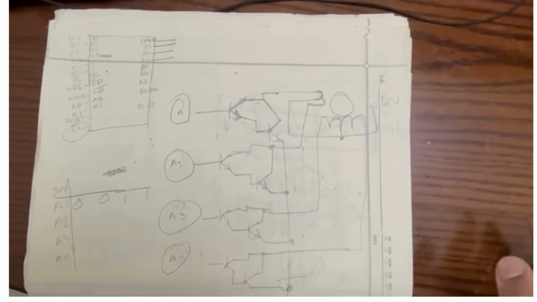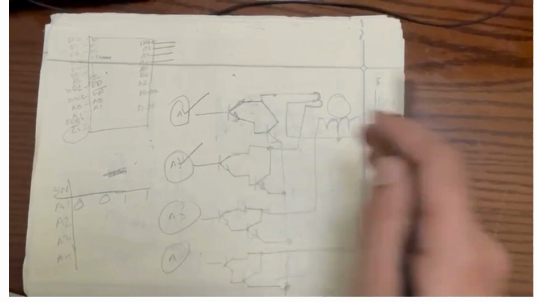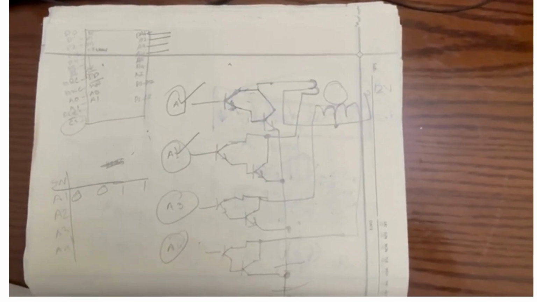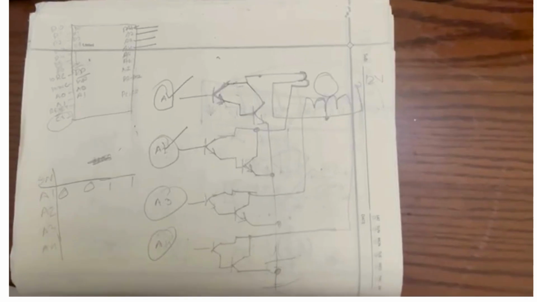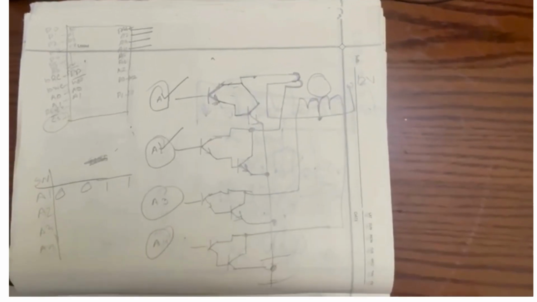So A1 will get the values 0 0 1 1. A1 is the first step. So 0 0 1 1, it is switch 1 and 2. So A1 and A2 will be turned on first. For this reason the motor will be stepped towards that direction.